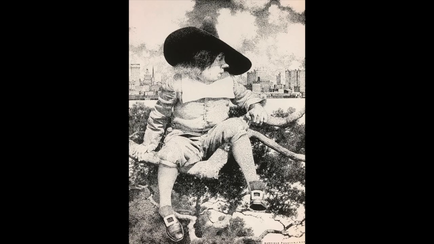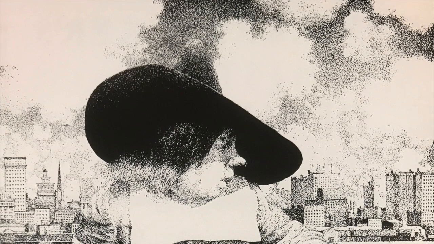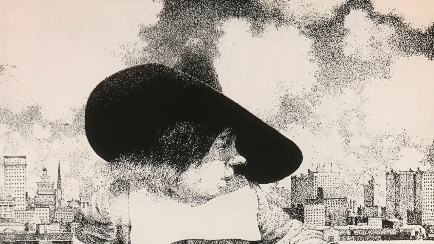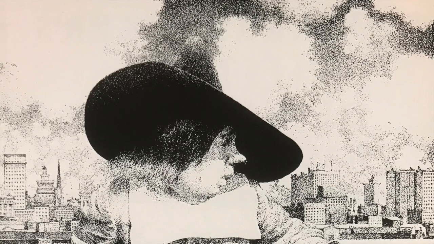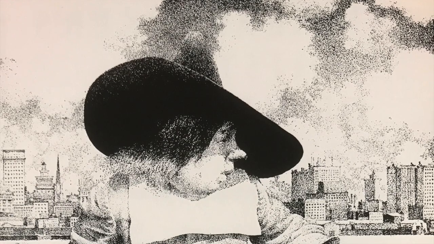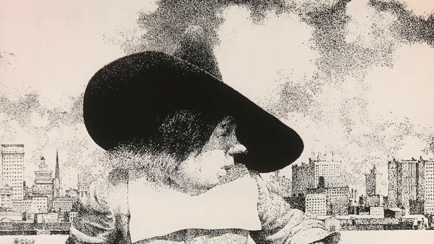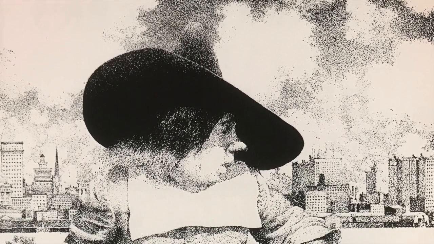And this guy that's sitting on a tree branch in Central Park or whatever, it's really interesting that his head or his hat is jet black with no stipple dots in it at all. And then the stippling sort of emerges from the hat and then just sort of defines everything.